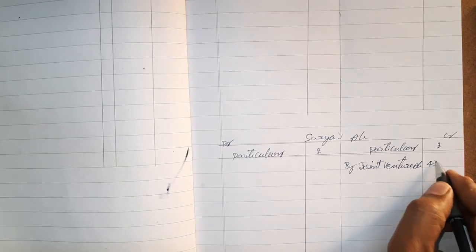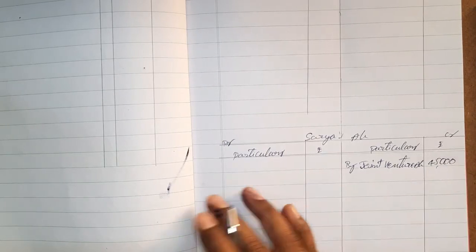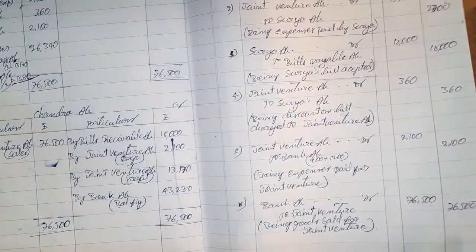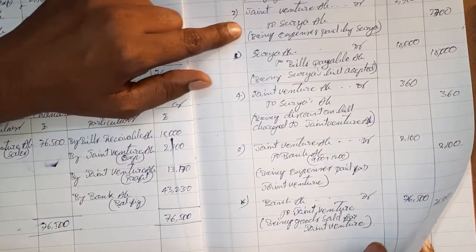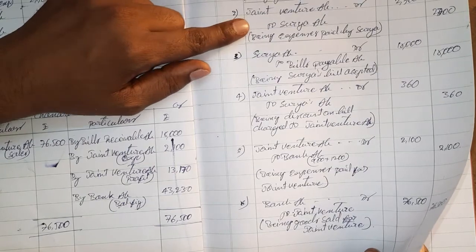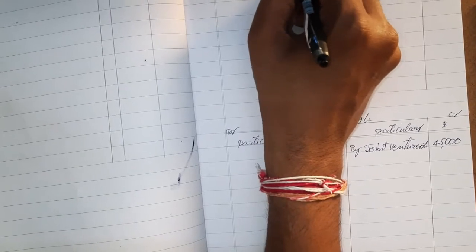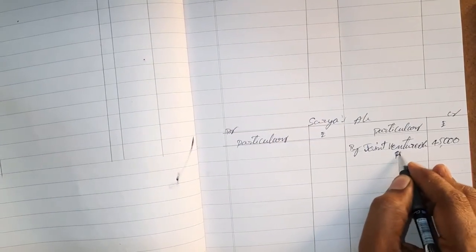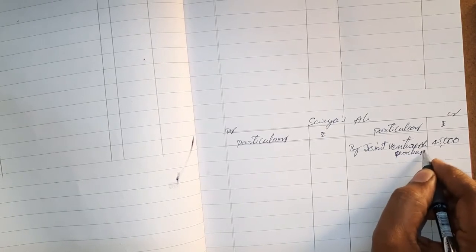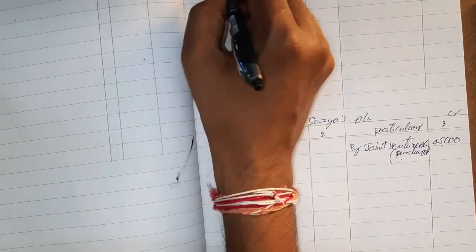45,000. Okay, next one, joint venture account debit to Surya account, that is Surya's expenses. Okay, so joint venture account again debit side, this is purchases, no? Purchases, okay, to Surya account.